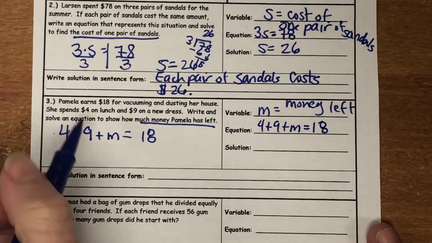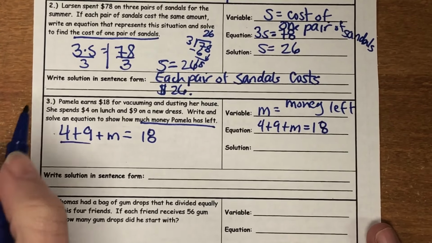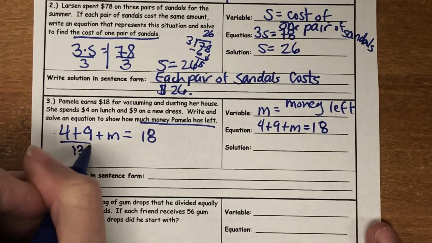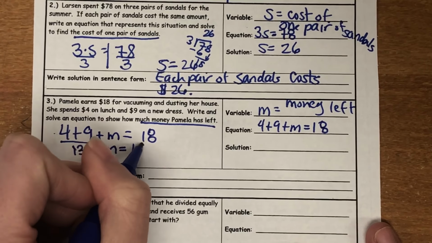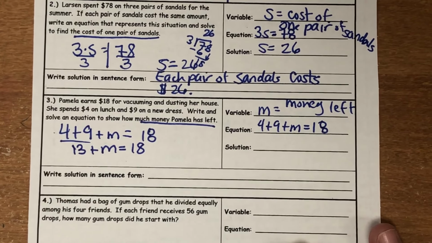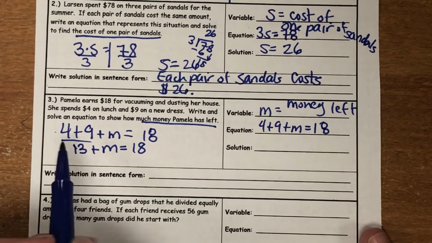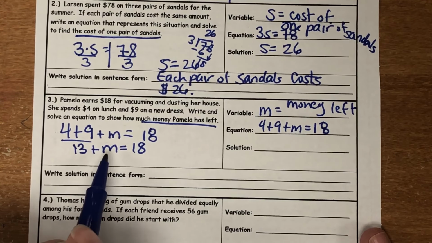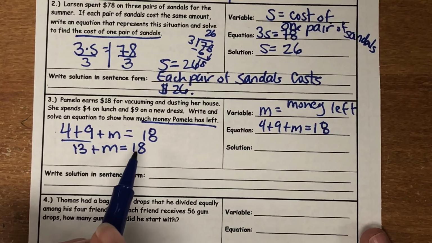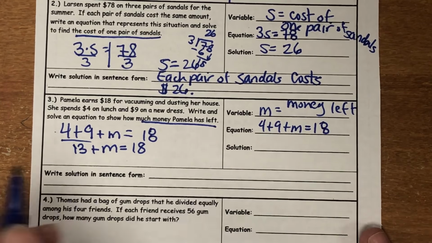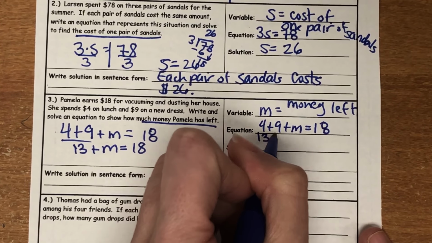And then I can do 4 plus 9, so that's going to be 13. And then I can solve. You could really write this equation as 13 plus M equals 18 if you wanted to, because that's a simplified equation.